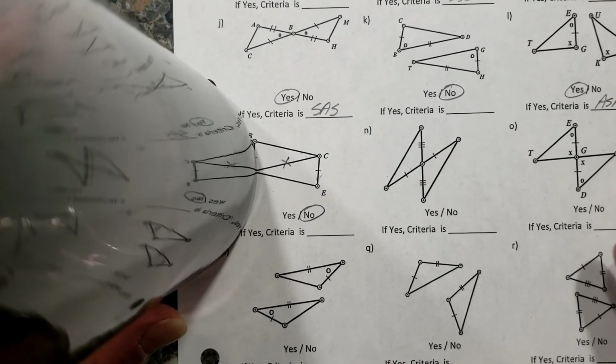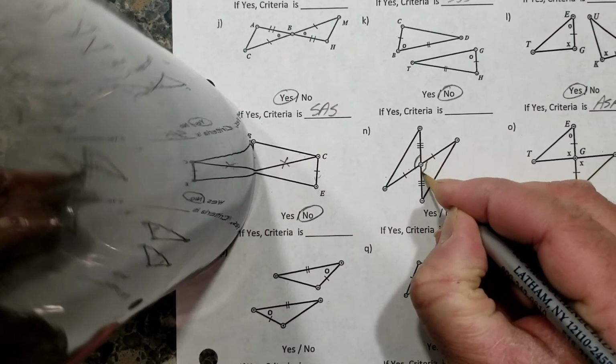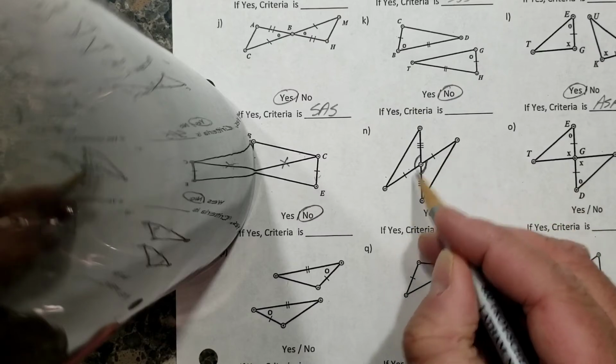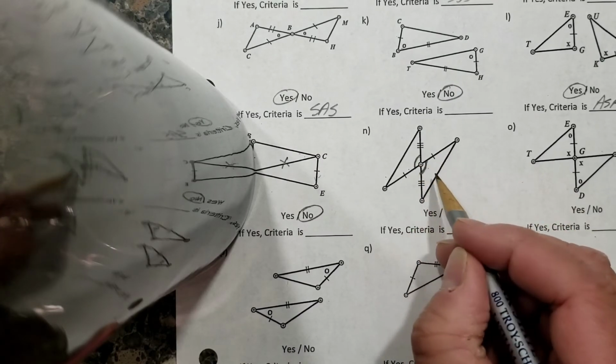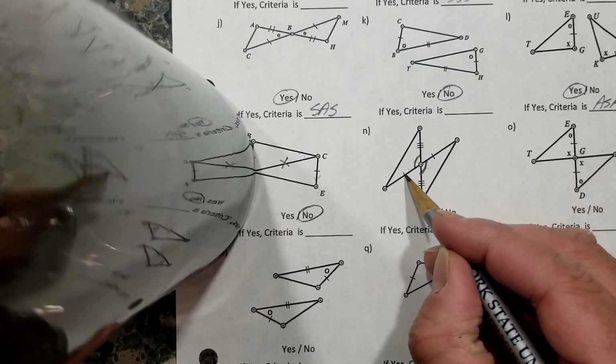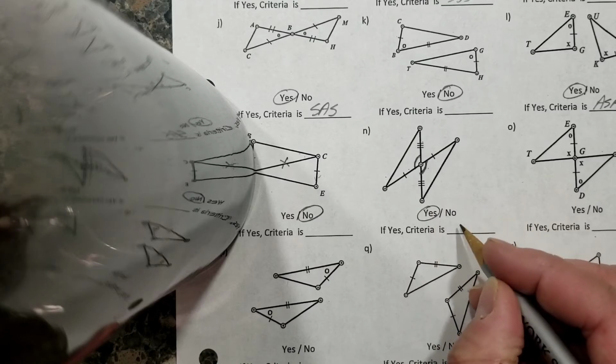All right, for N, we've got these angles right here that are congruent. They are vertical angles. Two lines that cross form opposite angles that are vertical angles, and they're congruent. So you have side, angle, side, side, angle, side. That's a yes.